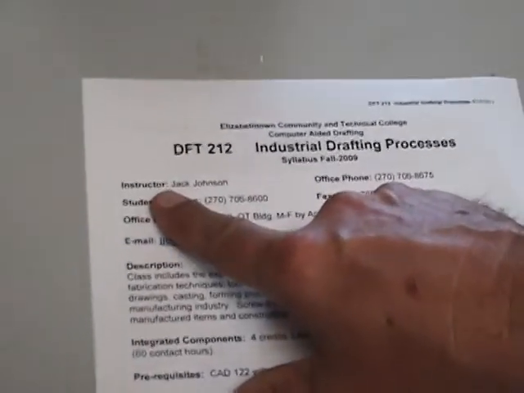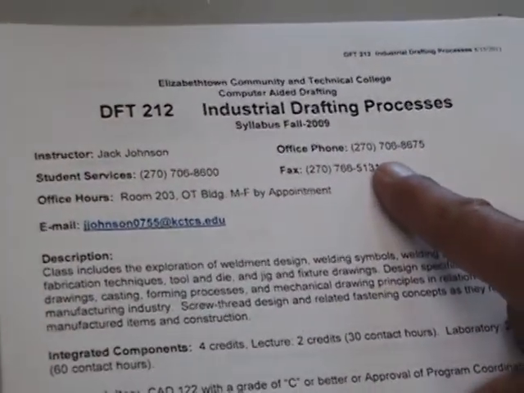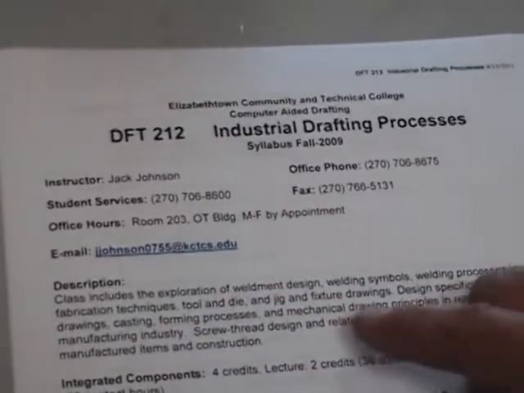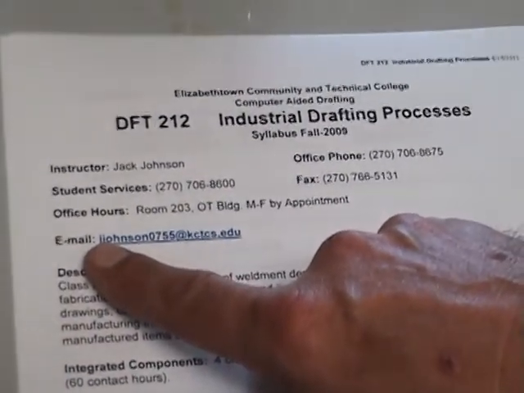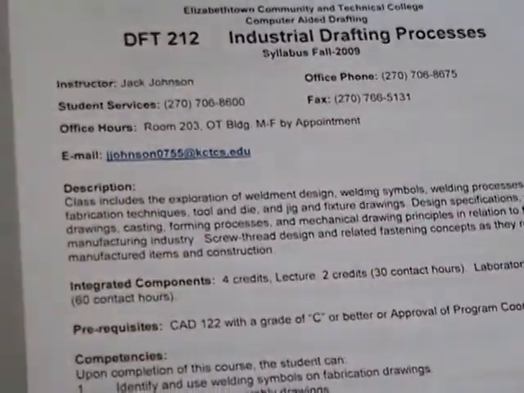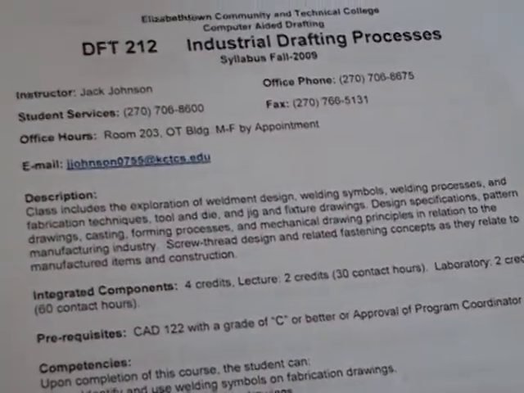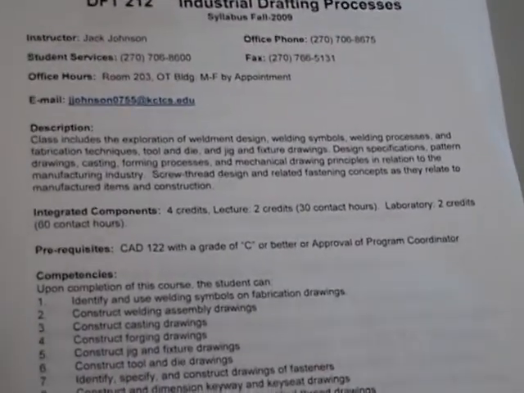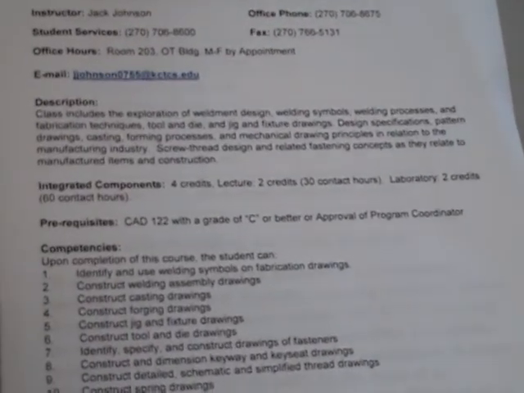Again, here's my information. I am the instructor. Here's my contact information. Here's the office hours, Monday through Friday. Typically, we're here from 8 to 8 each night. Description. We're going to do a lot of stuff with weldments, weld symbols, drawing patterns, casting, forming, screw threads. We're going to cover fasteners and springs.